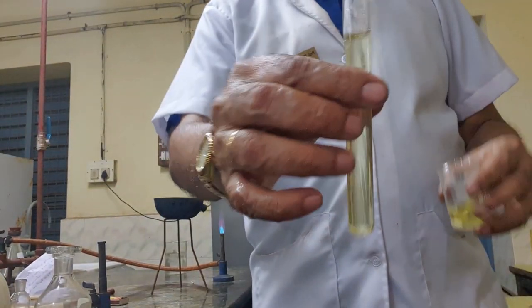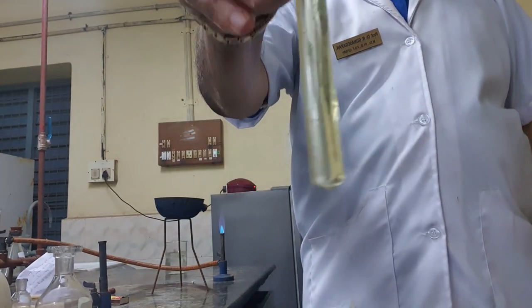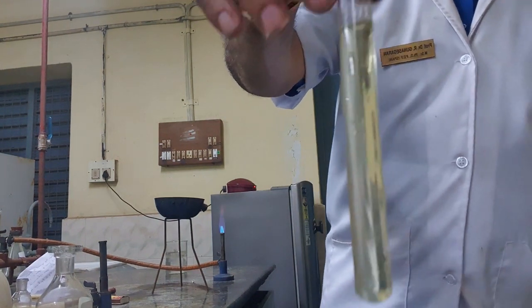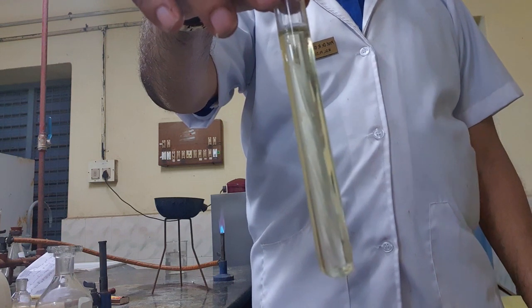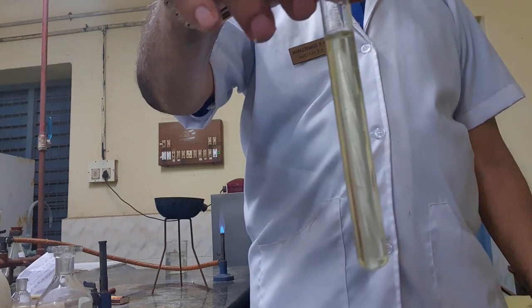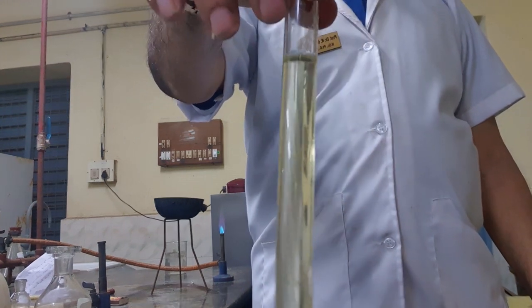So, see that with the test tube. That is the white precipitate. It is clearly soluble in ammonium hydroxide. See, a white precipitate is formed. Then when I add ammonium hydroxide, it dissolves freely.